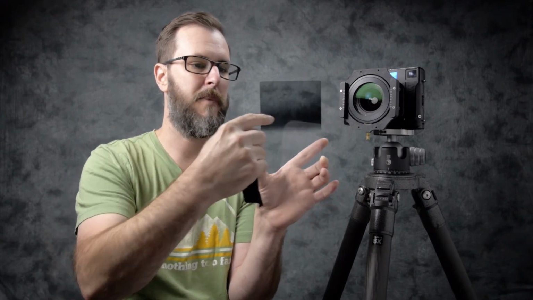So what they came up with here, Singh-Ray came up with, was this reverse grad. And the reverse grad in this case is a 3-stop. So that means that here in the center band, it's 3 stops of ND reduction. At the bottom, it's neutral. It's a bit of a hard grad into it. And then it tapers back off about a stop or so as it goes up towards the top of the filter, which would be the top of your skyline.